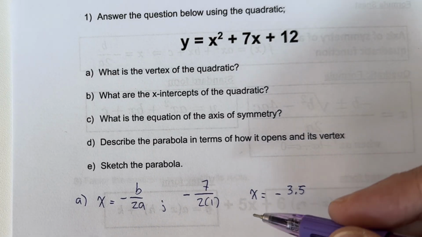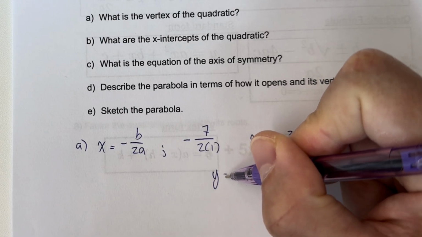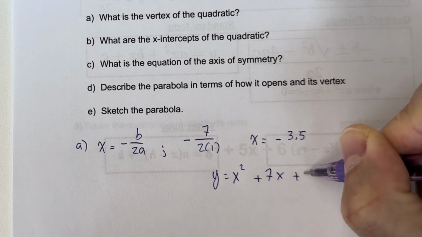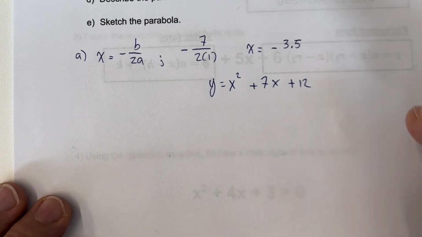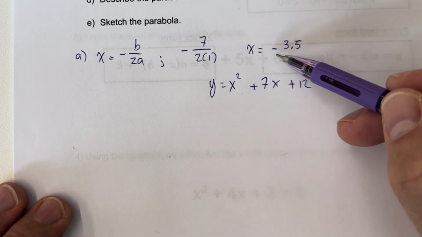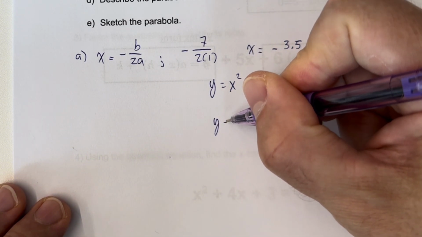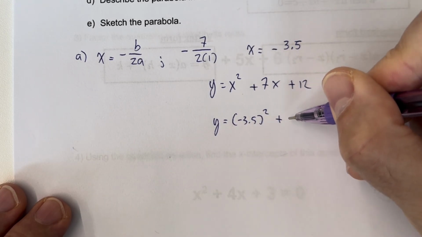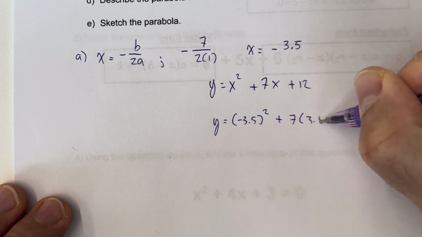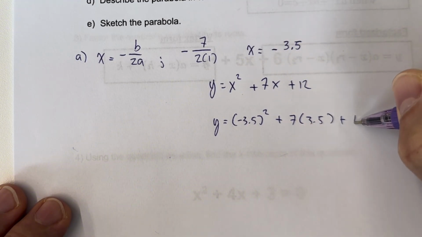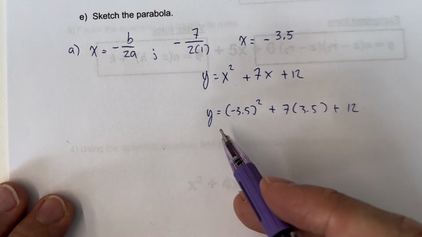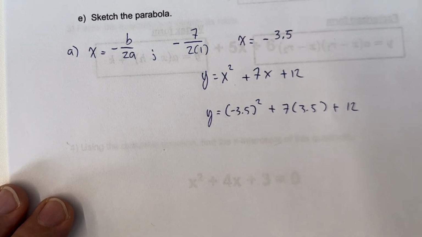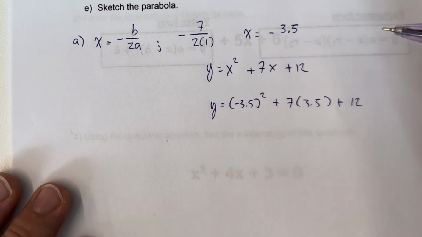So just to make this very, very clear here, down here we would have y equals x squared plus 7x plus 12. That's just my given quadratic. And all I'm going to do is substitute in this x value. So instead, I'd have y is negative 3.5 squared plus 7 times negative 3.5 plus 12. There you go. And then we can just do this work, and then we will have the answer for part A. We will know the coordinates of our vertex.